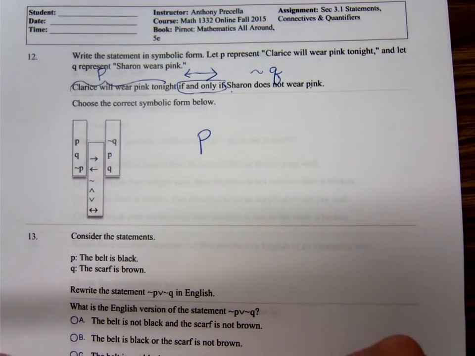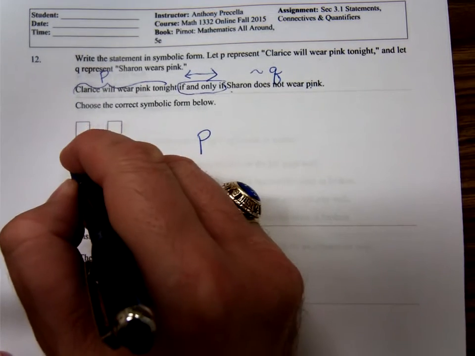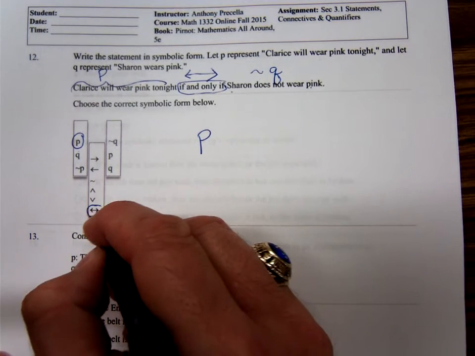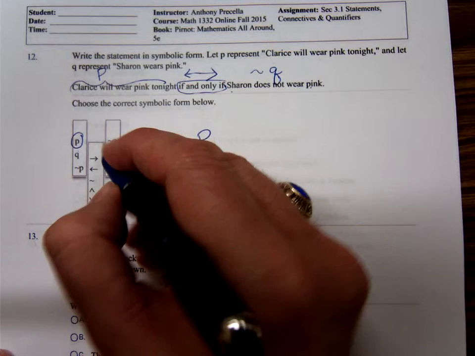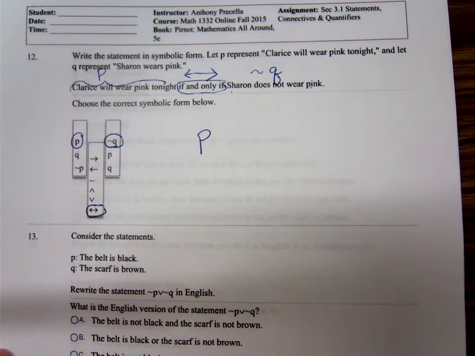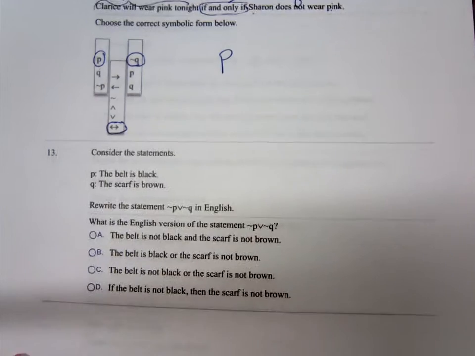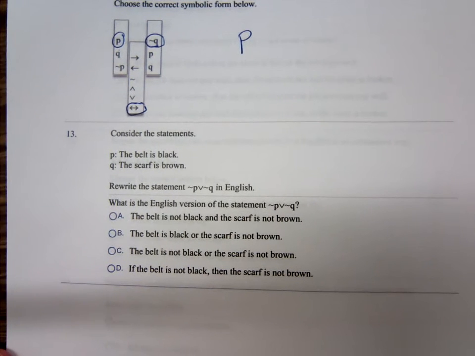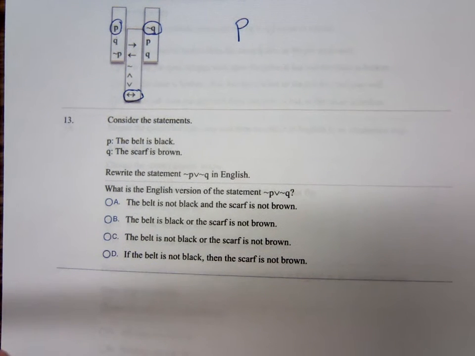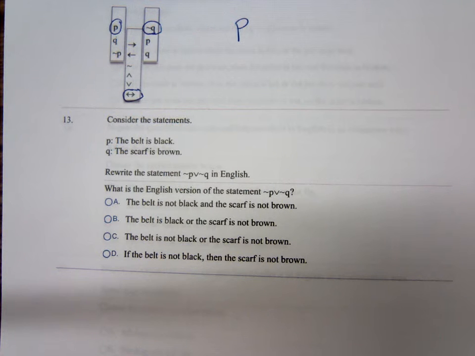So you're going to pull down P, if and only if, not Q. Any questions there? It's a nice little introduction to logic. Writing these statements that can be assigned a truth value, either true or false, we're writing it symbolically.